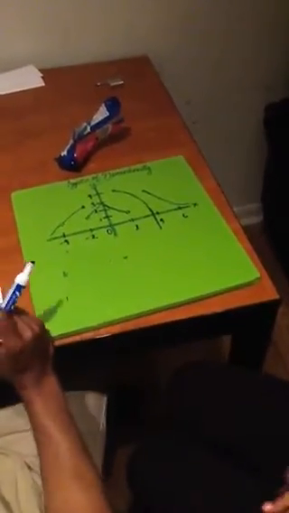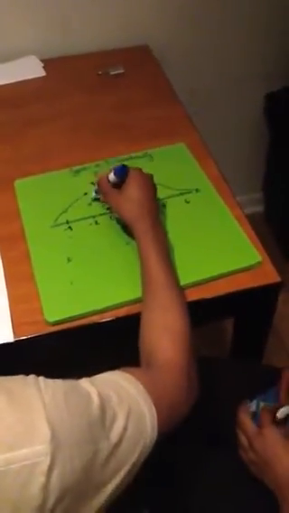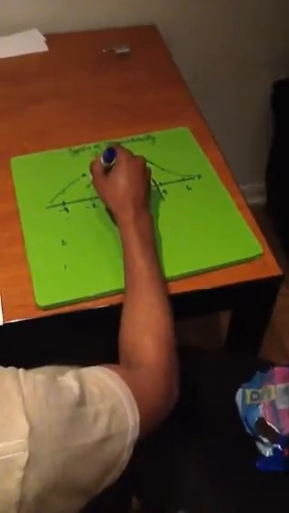Alright. The next question is, does f of -1 exist? f of -1 does exist because on this line, I could put dots everywhere. So f of -1 is negative, like 2.1, right here.